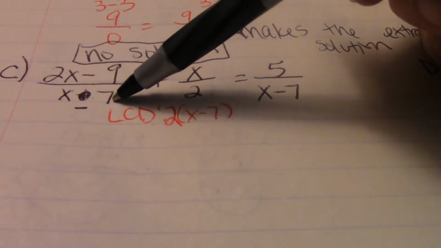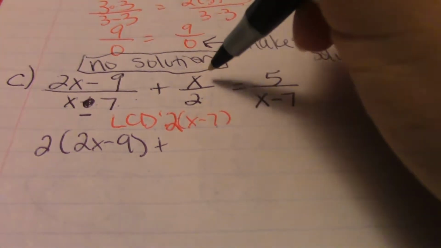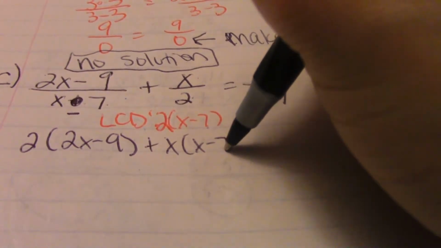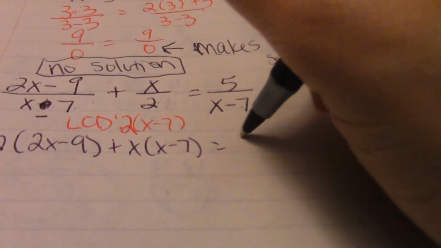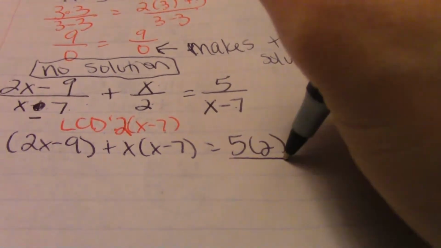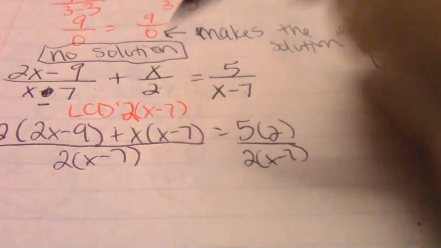Okay, well I have my x minus 7, so I need my 2. So 2 times whatever's here, 2x minus 9, plus I have my 2, but I don't have my x minus 7, so x times x minus 7 equals, I have my x minus 7, but I don't have my 2, so 5 times 2. And all of this is over that LCD, 2 times x minus 7.